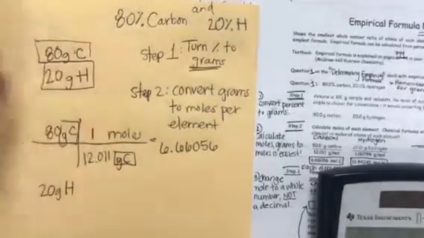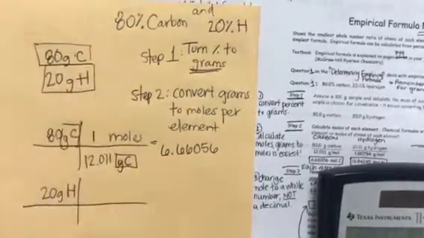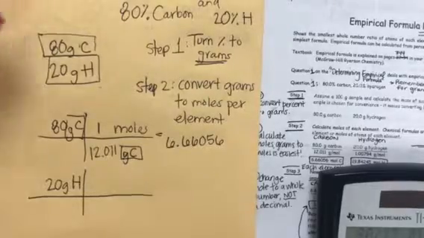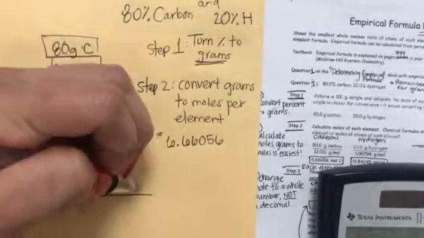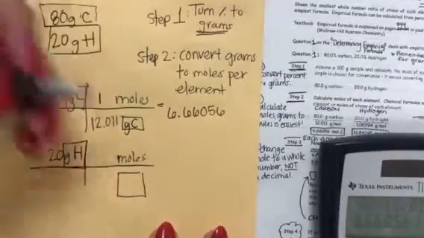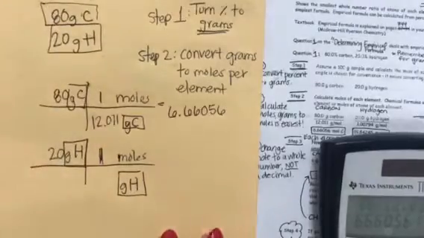20 grams of hydrogen. I'm going to find the moles for hydrogen. How do I find the moles? Whatever I'm looking for goes on my top right. If this is grams of hydrogen, what is this going to say? Grams of hydrogen. What number always goes in front of moles? 1.